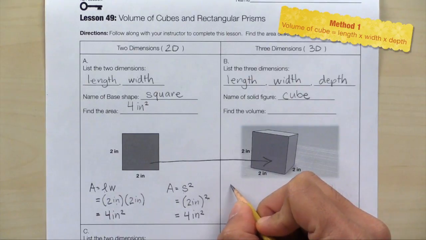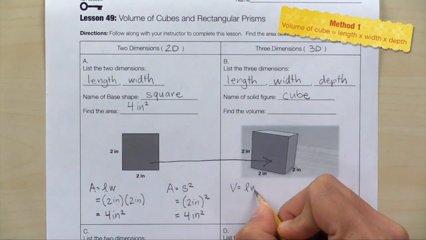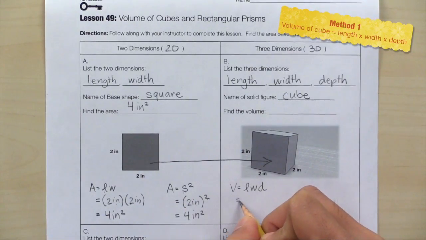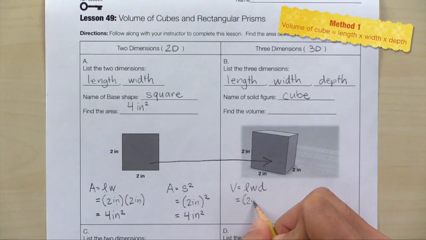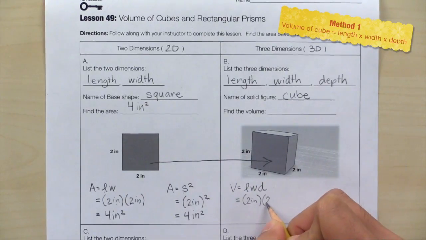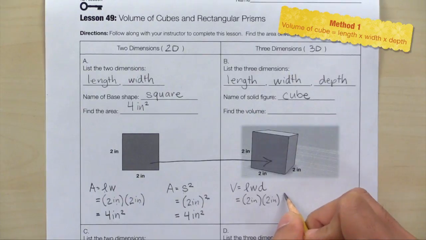Here's the first method. Write down the formula, volume equals length times width times depth. On the next line, the length is 2 inches. The width is 2 inches. And the depth is 2 inches.